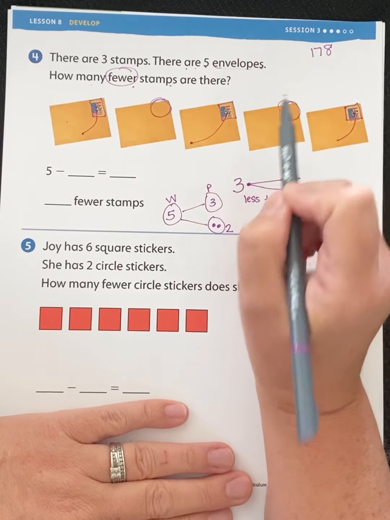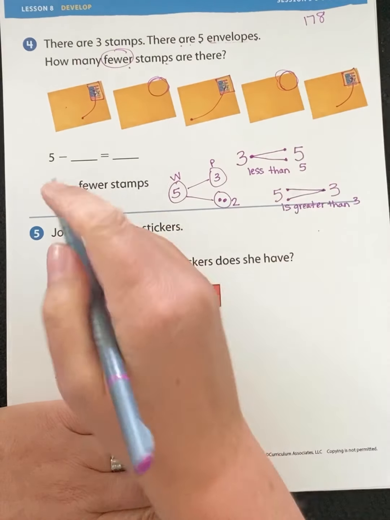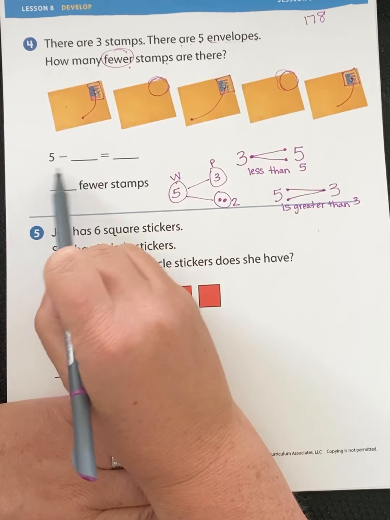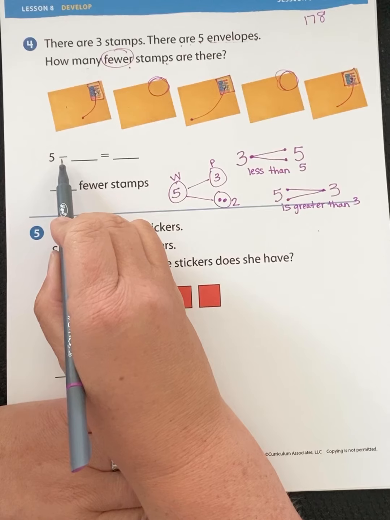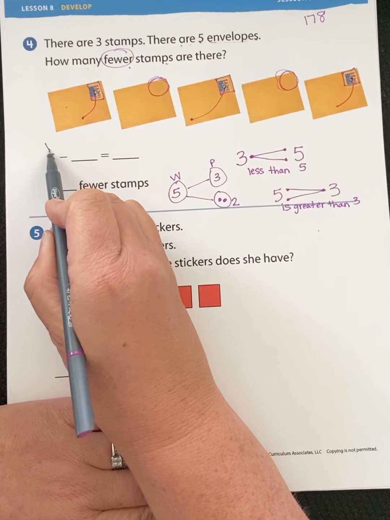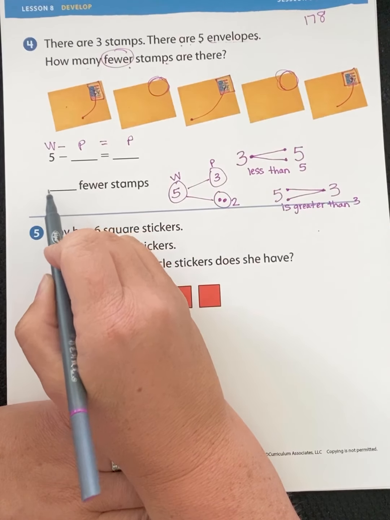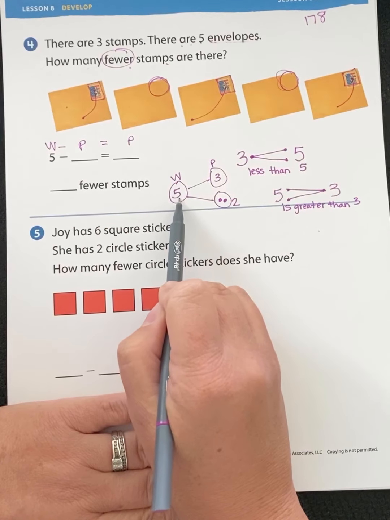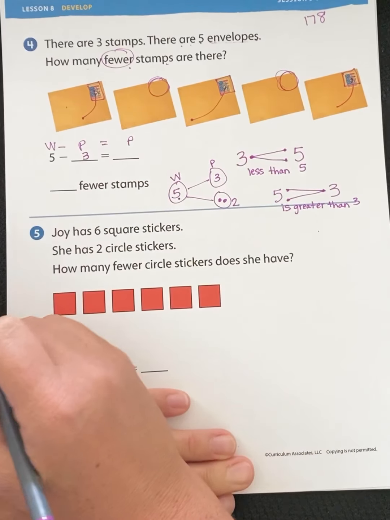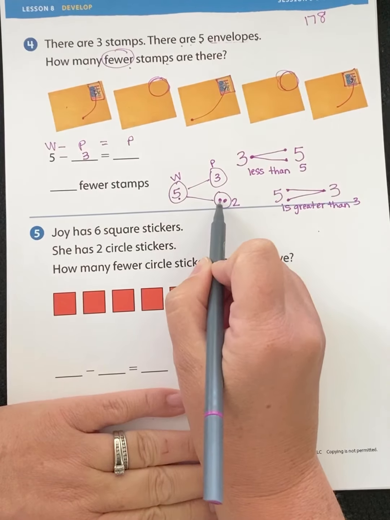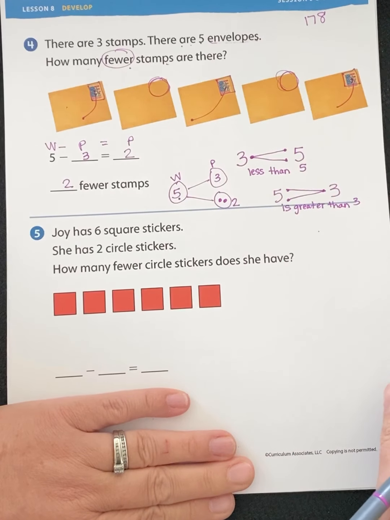1, 2. And this is where I always get confused. I have an equation here that has missing things. Here's my minus. What do I know about a minus? A whole minus a part equals a part. So if this is my whole, there's 5. What's the part I knew? 3. And what's the part I did not know? 2. There are 2 fewer stamps.